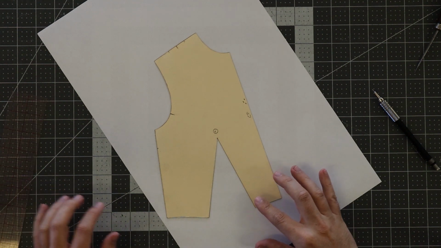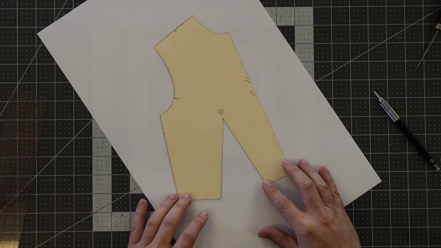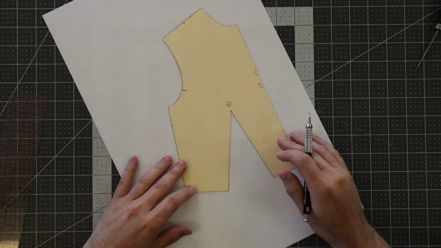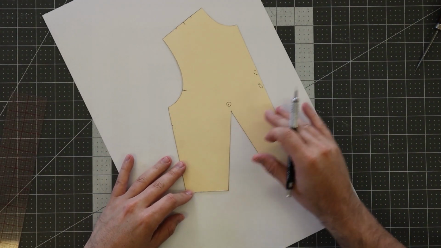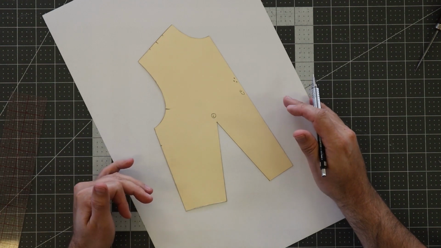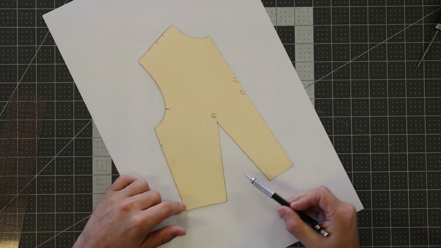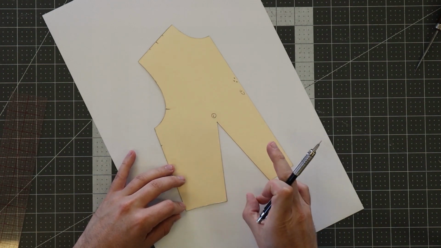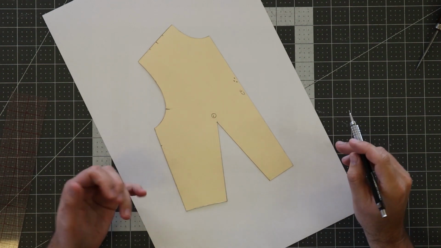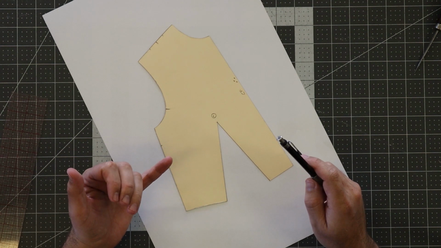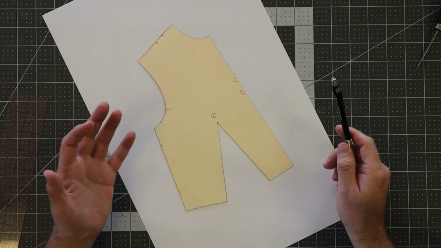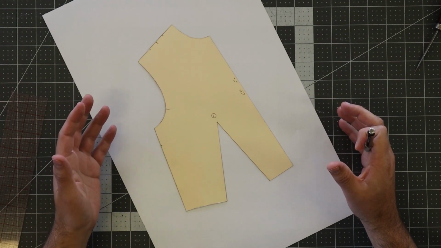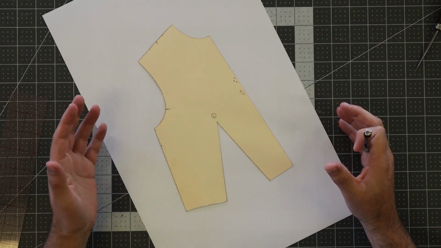So today I am working with stuff from chapter 5, which is basically how to take the dart and turn it into something else. As long as we are only working with the amount of fabric that the dart takes out, we can turn it into any number of things to control the fit of the garment. It'll all still fit exactly the same. It's just going to get sewn a little bit differently.